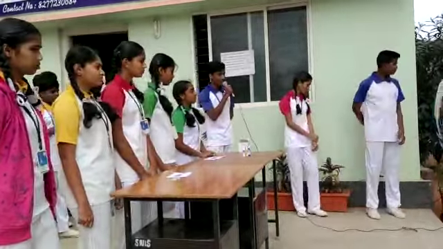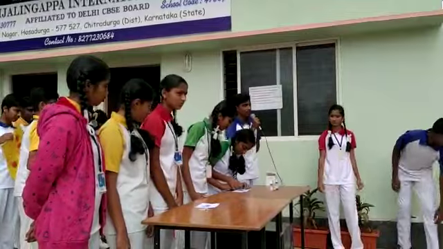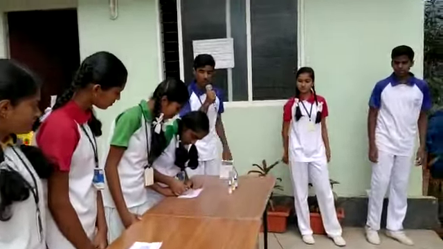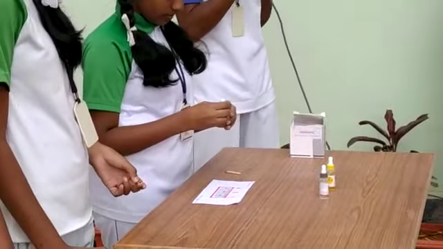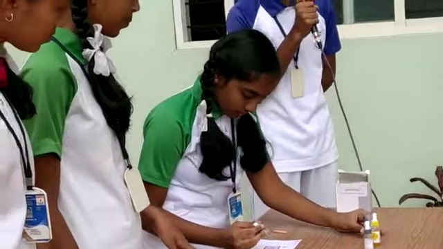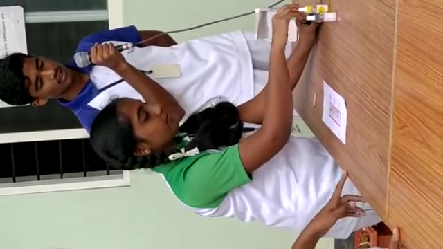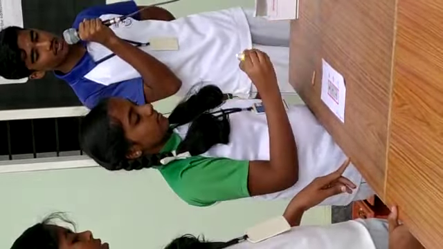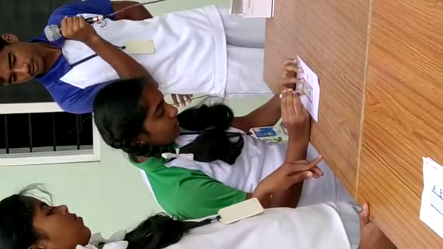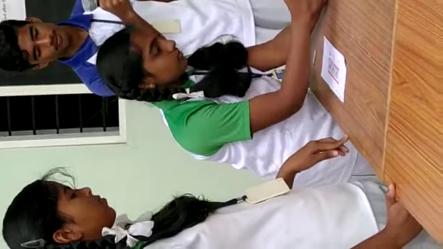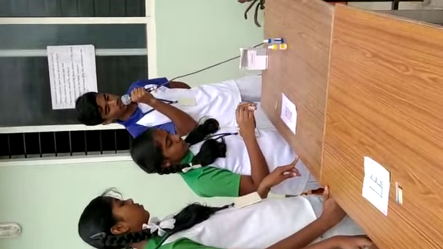Hello my friends, myself Nikhil. Here are Gagana and Ganeshri, who are performing a test regarding blood type. Now Gagana will place 3 drops of blood. Now she is adding antiserum A to the first drop of blood, and now antiserum B to the second drop of blood. Lastly, she is adding antiserum D to the third drop of blood.